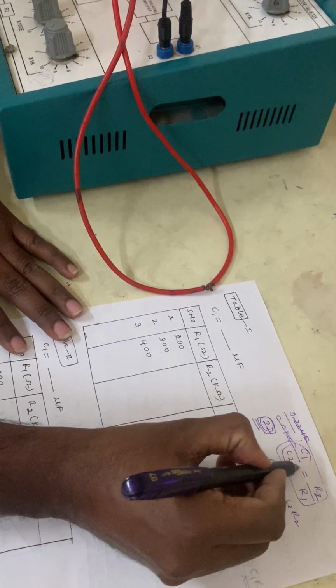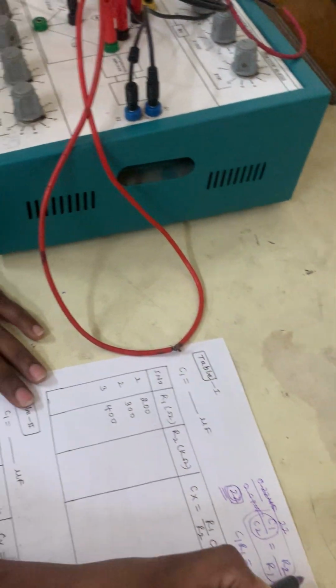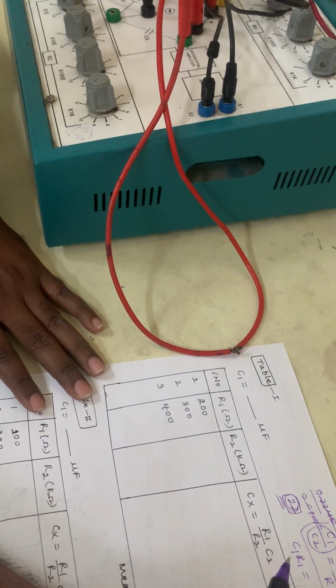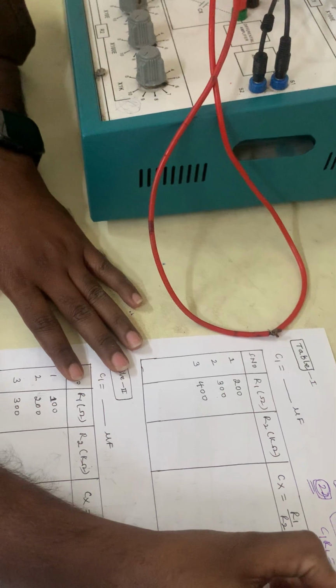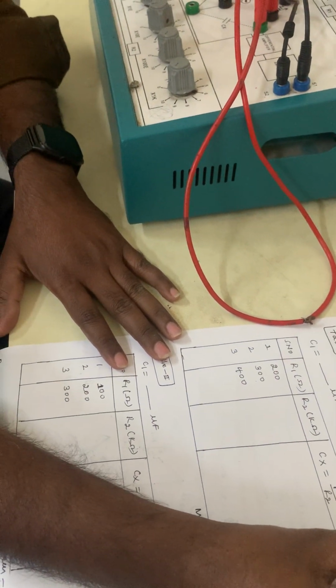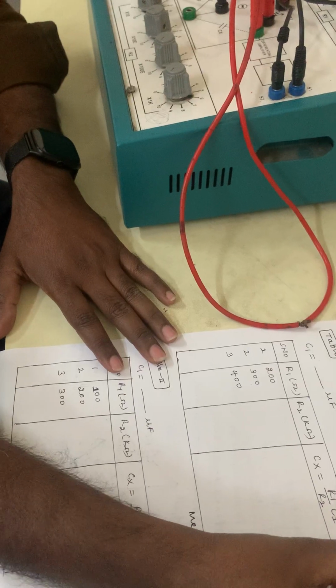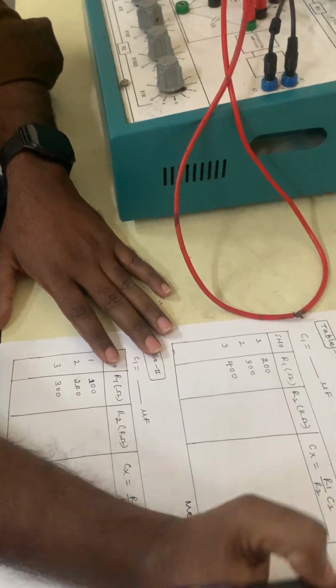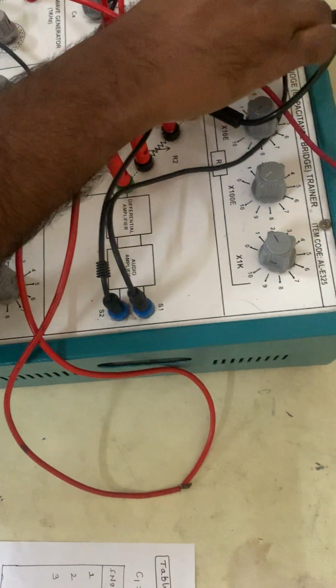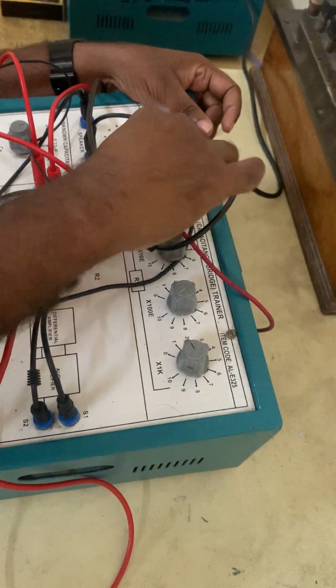Whenever the left hand side is 22, the right hand side you also get as 22. First you have to keep R2 fixed. How much? 2200 or 22,200 you have to keep for R2. So 2200 you have to keep. First, take all the other dials as zeros.